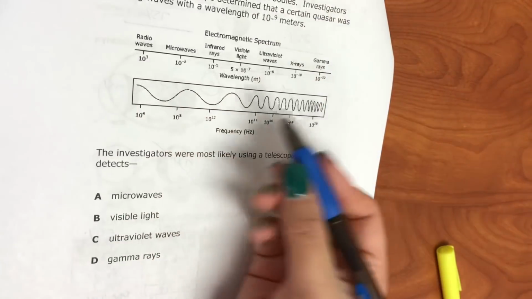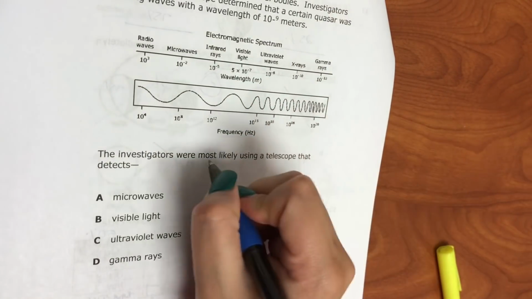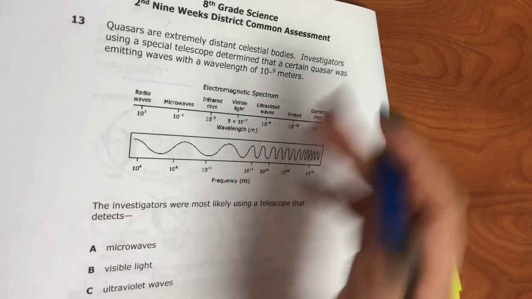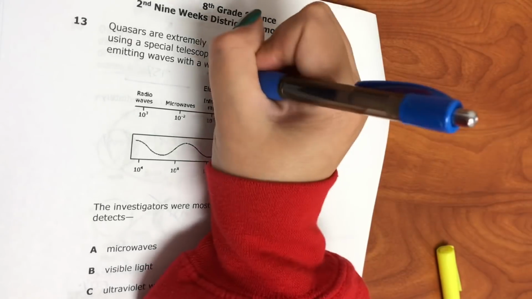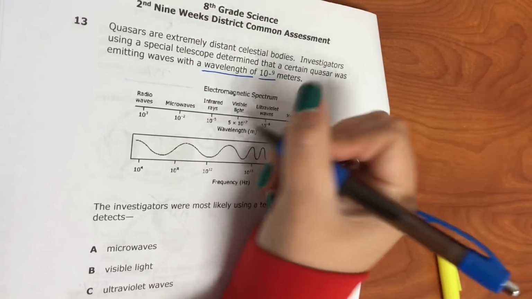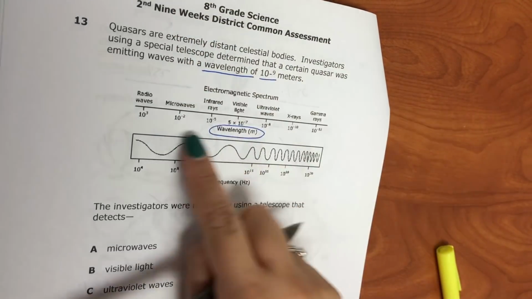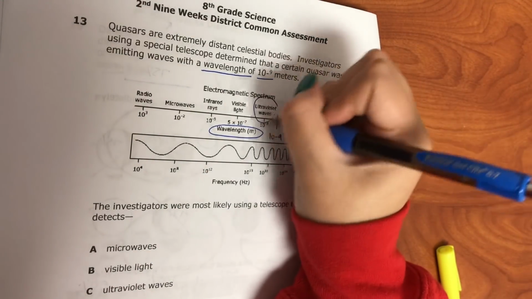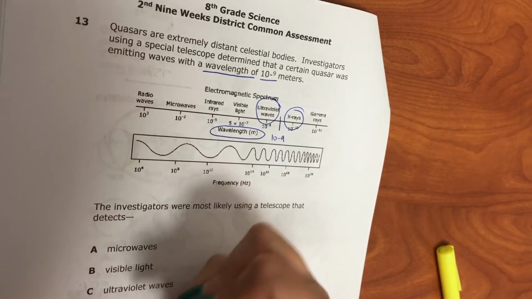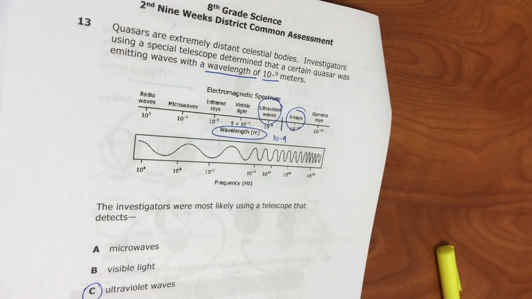Now this one was easy peasy. Read what it says. Most likely using a telescope that detects... well, let me see what it's detecting. That determined certain quasars was emitting waves with a wavelength of 10 to the negative 9. So I have to look at wavelength. 10 to the negative 9 would fall here. So I'm looking for ultraviolet or X-rays. Ultraviolet or X-rays? Ultraviolet.